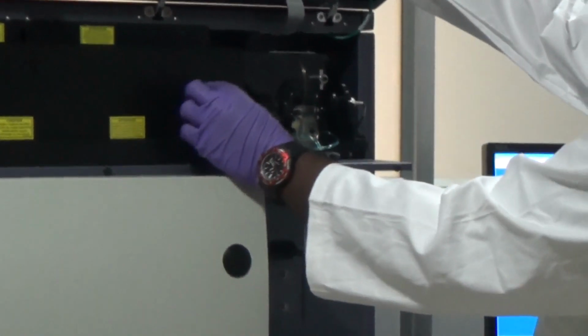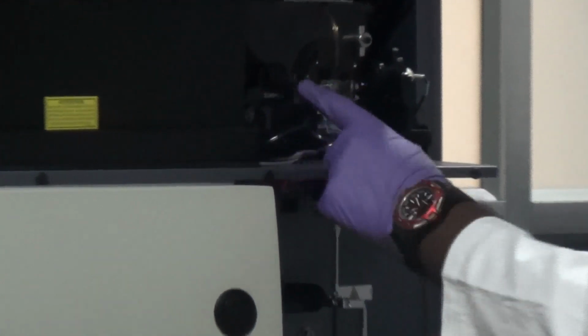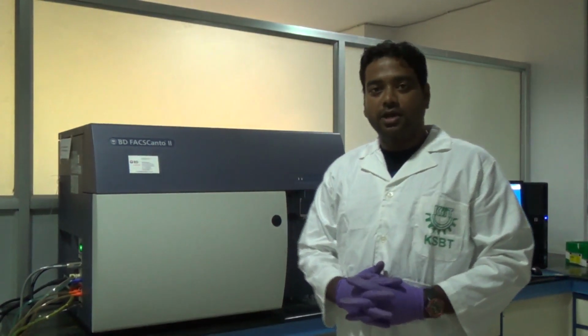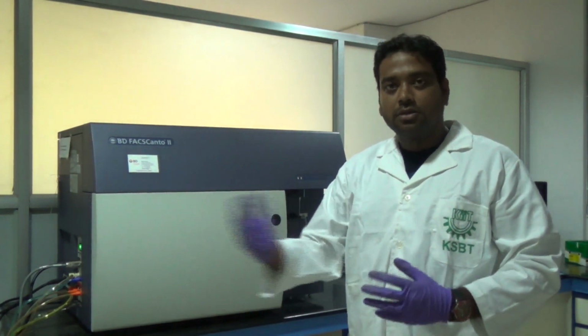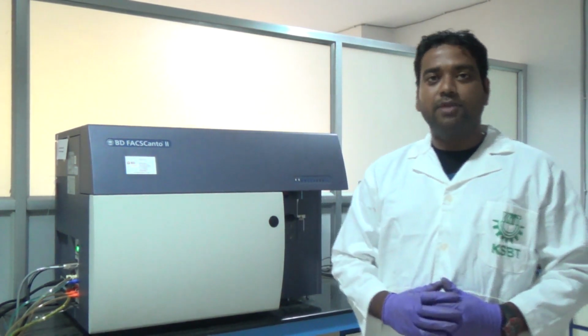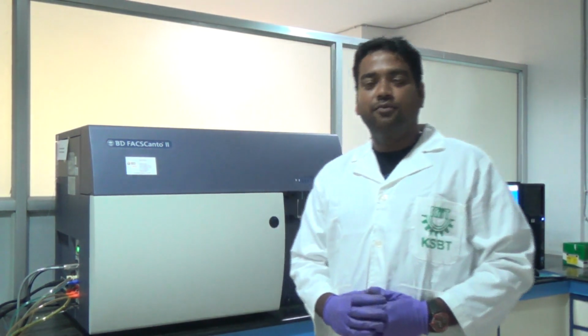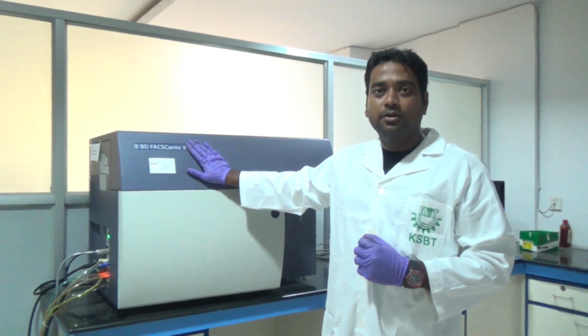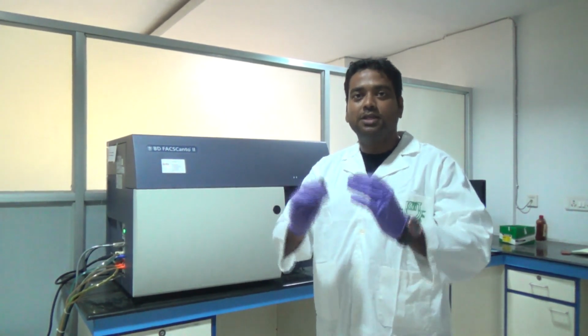This light will pass through this channel, giving different wavelengths for the different colors we are using. We have different wavelengths for each specific color. Suppose, for example, red is 495 nanometer. For FITC we have 488 nanometer. So how will our instrument recognize those wavelengths?